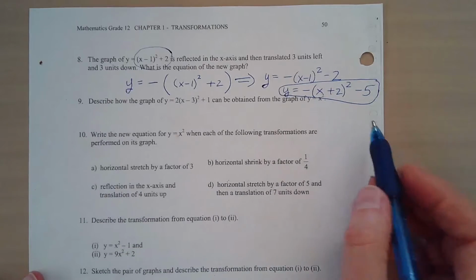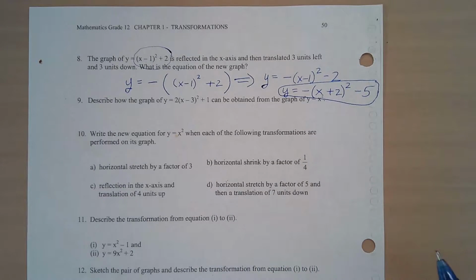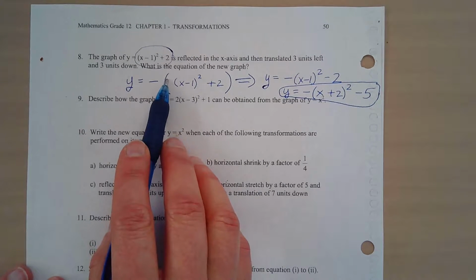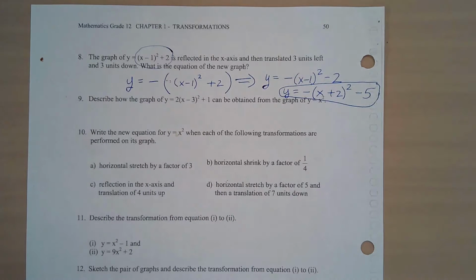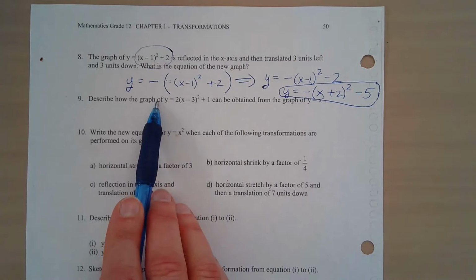This one was a little tough because we couldn't just use our f of x format because it didn't give us f in the question, so we actually had to think about the actual graph itself. Reflect first.